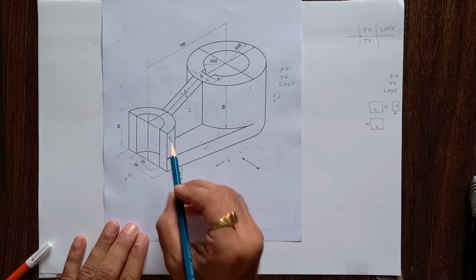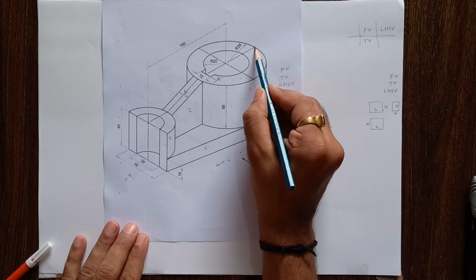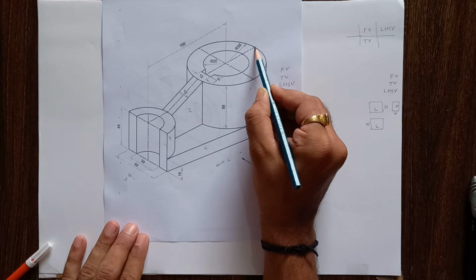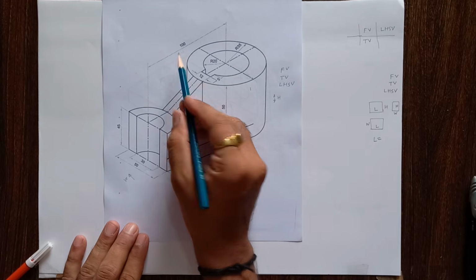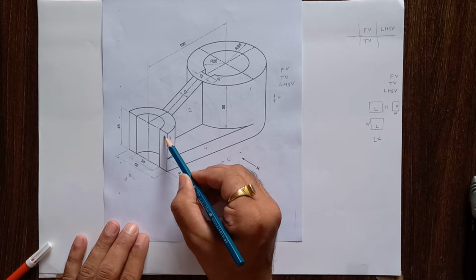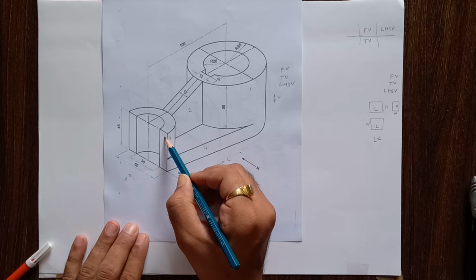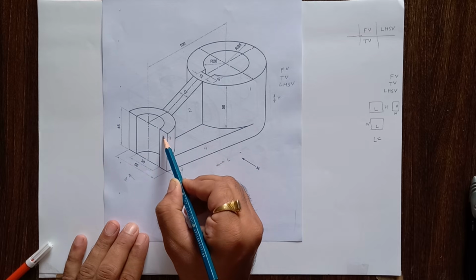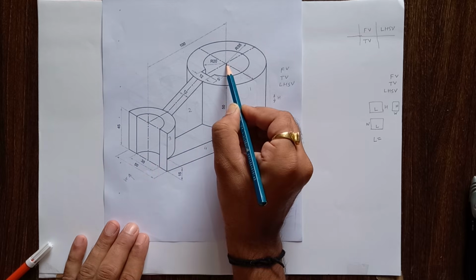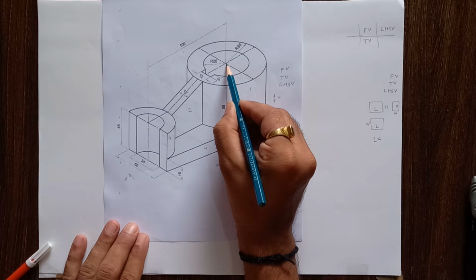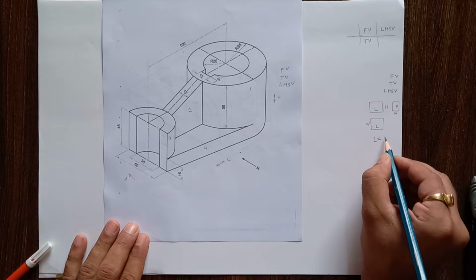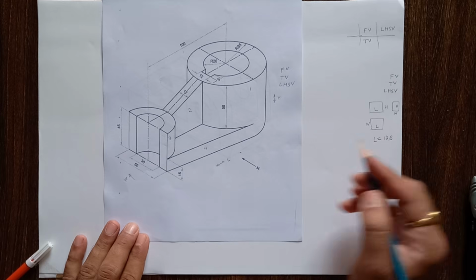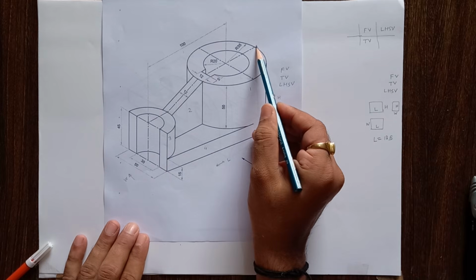Now, from this end to this end is the total length of this object. The total length, maximum length, is 100. From this face, all these two faces are perpendicular to the base. From this face, the center line to the central distance is 100 mm. 100 plus the radius of the outer circle, 35, so the total length is 135 mm. This is the length of this object.